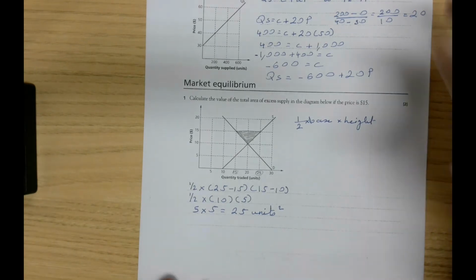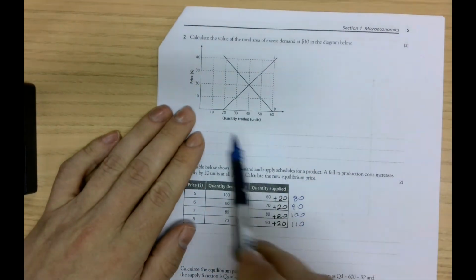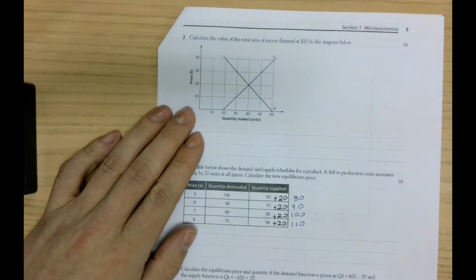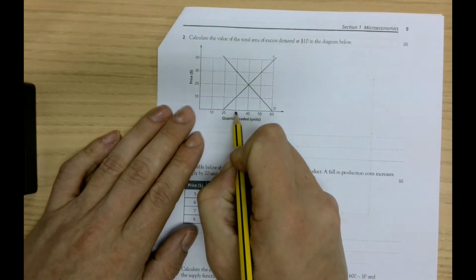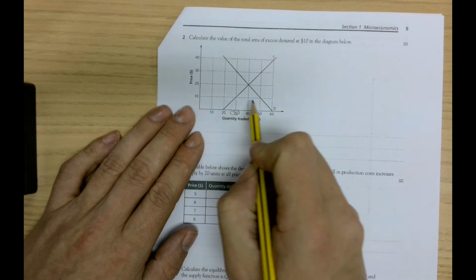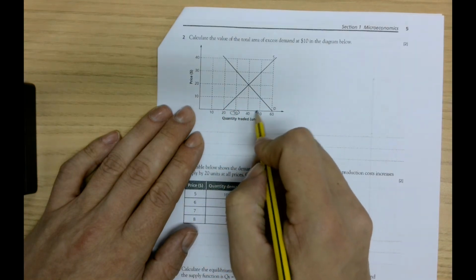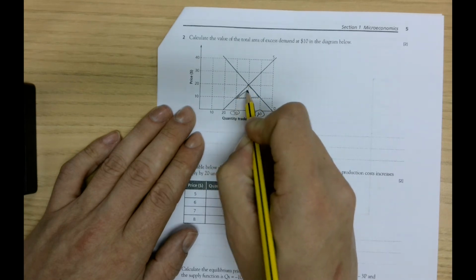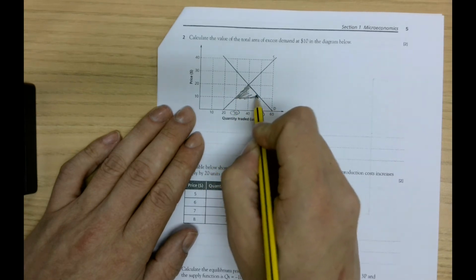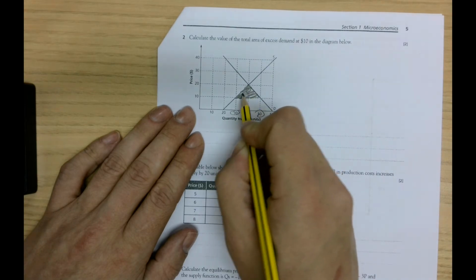It doesn't matter. Okay, and then I think the same. Yeah, the total area of excess demand at a price of 10. Okay, well, at a price of 10, you go out. This is the supply. You go down. You touch that. That's 30, and then you go out to the demand, and that's 50. Okay, so what they're saying here is this whole area here. Don't worry too much about these questions. It becomes more important when we talk about consumer and producer surplus.